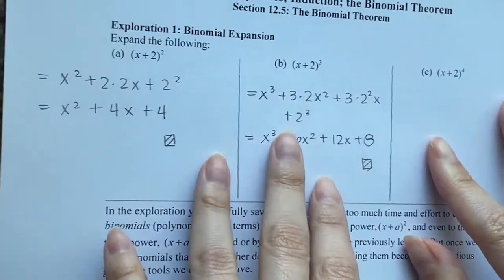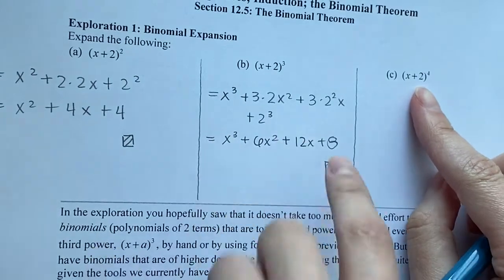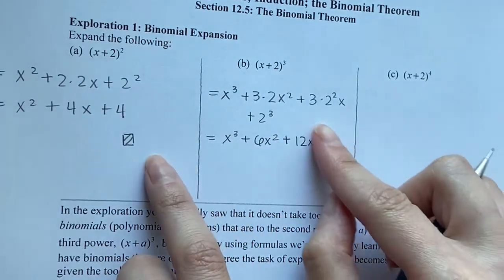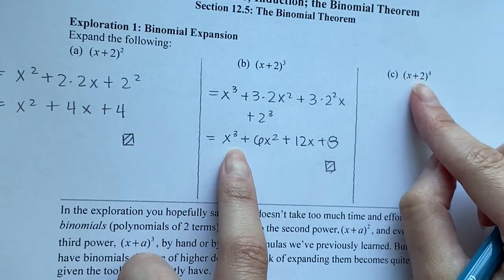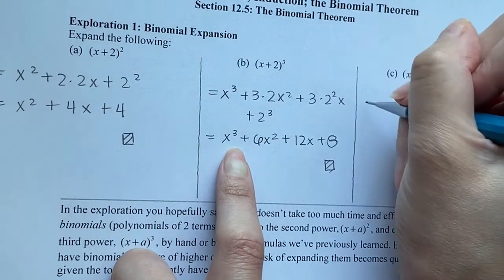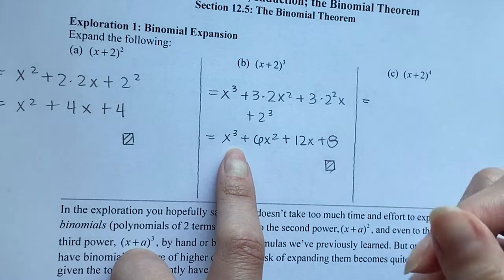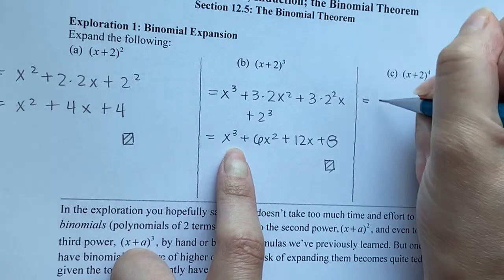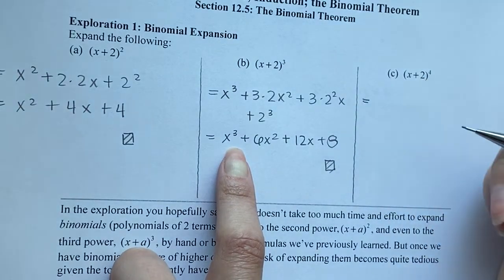Now, if I ask you the same question, but now to the power of 4, what are you going to do? Now you're going to use this one, and you are going to multiply times x plus 2. Or as I see it, I'm using the Pascal triangle that we're going to see. That's why you are seeing something that looks weird.